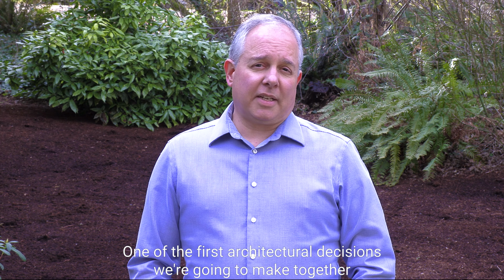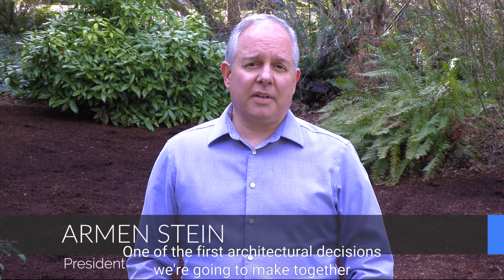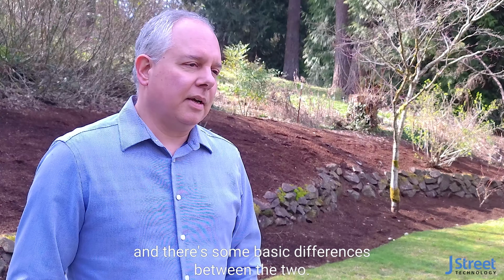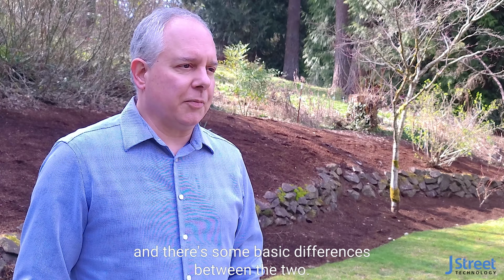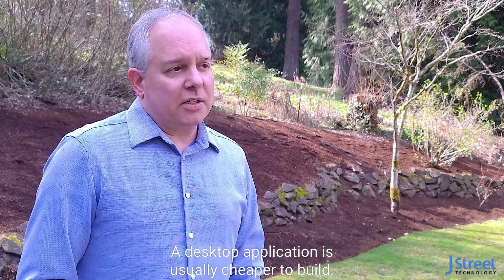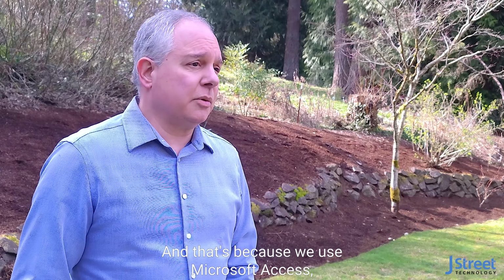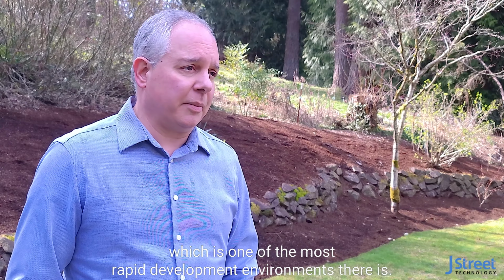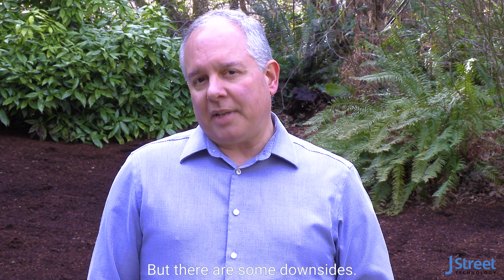One of the first architectural decisions we're going to make together is whether you need a desktop application or a web application. And there's some basic differences between the two. A desktop application is usually cheaper to build, and that's because we use Microsoft Access, which is one of the most rapid development environments there is. But there are some downsides.